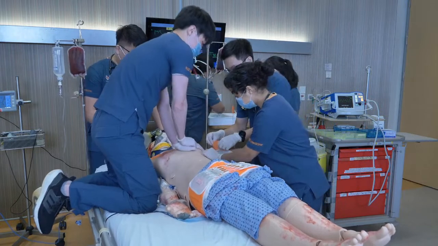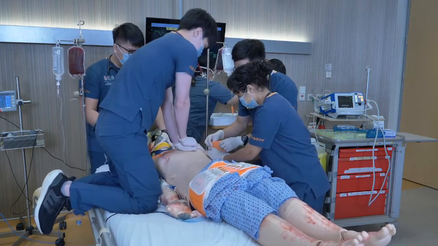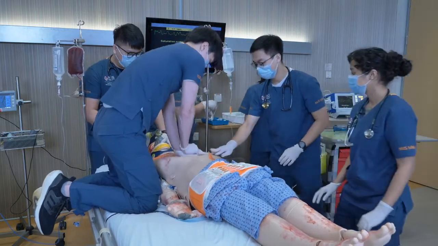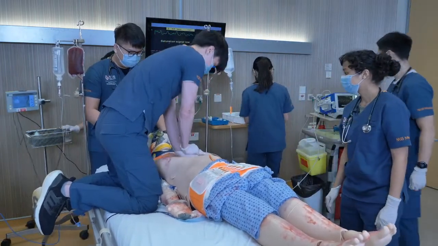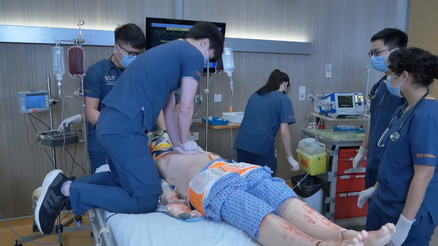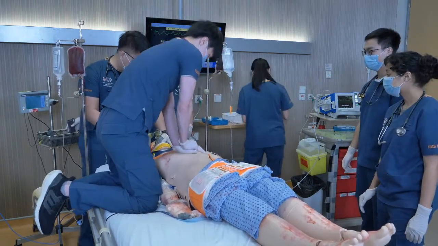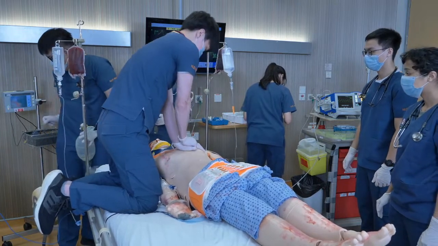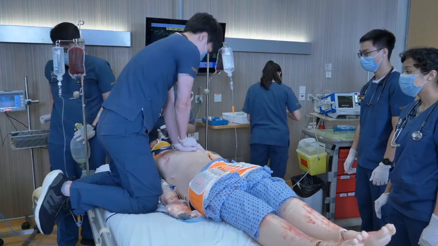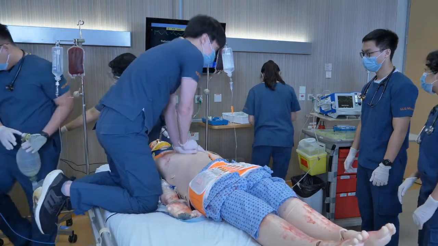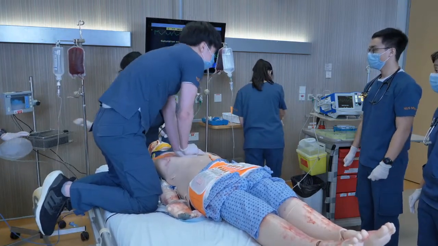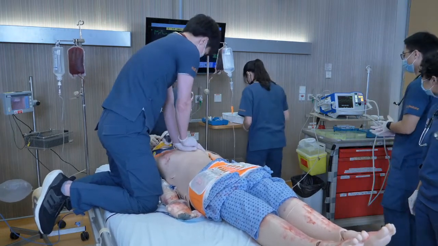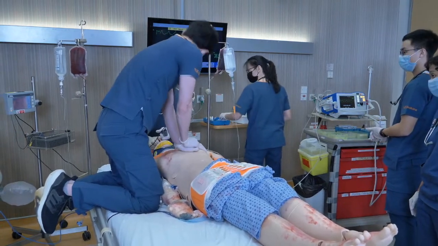So now they're going to put in a tube into the trachea and connect the patient to a ventilator to breathe for the patient as CPR is ongoing. So you can see Beth is using what is known as a video laryngoscope to see the trachea so that she can put the tube into the trachea. Okay, let's get ready to swap out for CPR soon. And you can see on the video as the tube is going in.